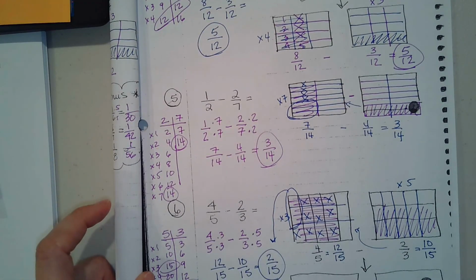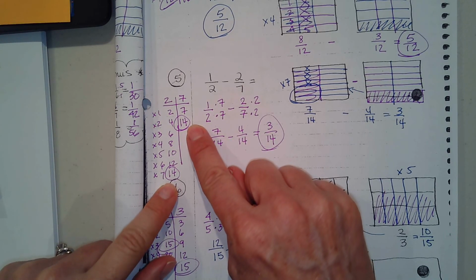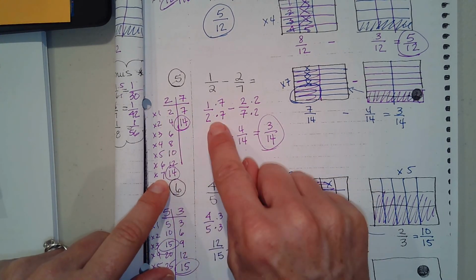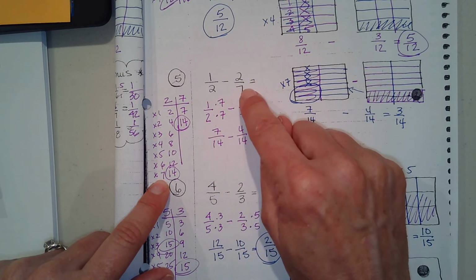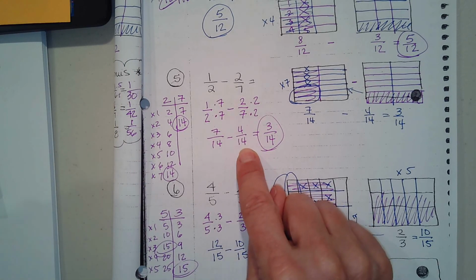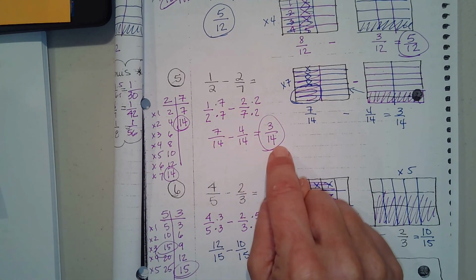All right, so how did you do? Were you able to scoreboard and find your lowest common denominator? Multiply. So 2 times 7 is 14. And then 7 times 2 is 14. Create your common denominator. 7 14ths minus 4 14ths is 3 14ths.